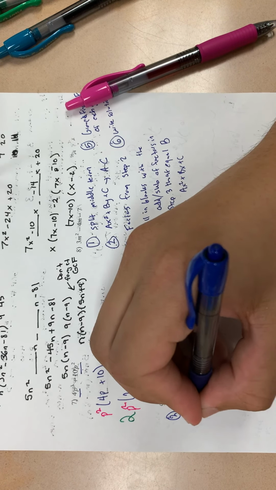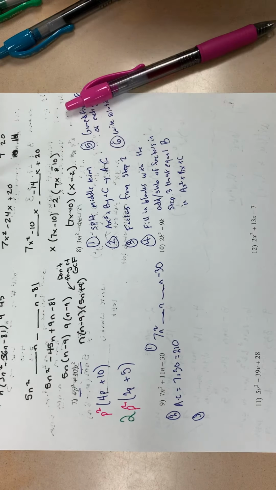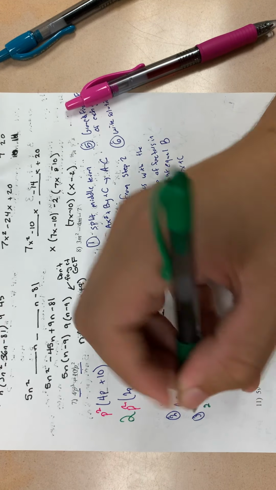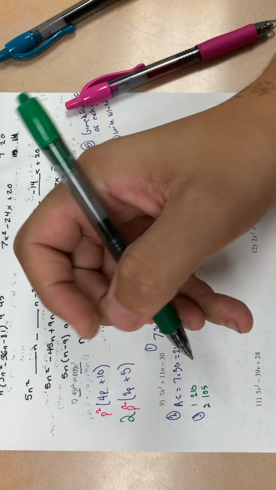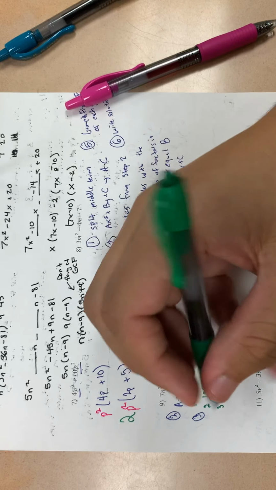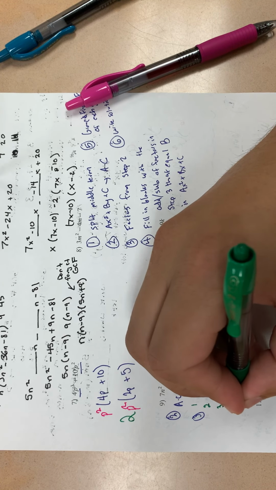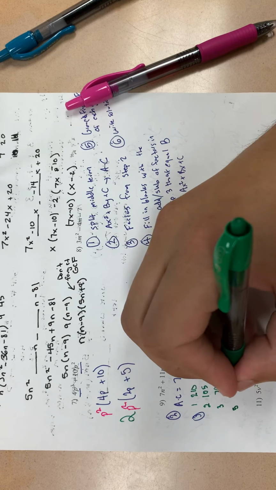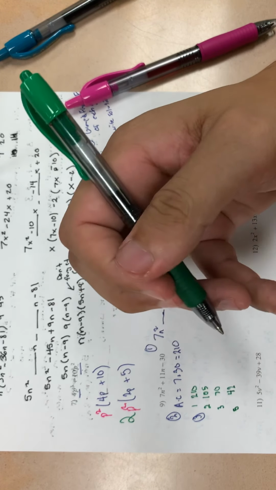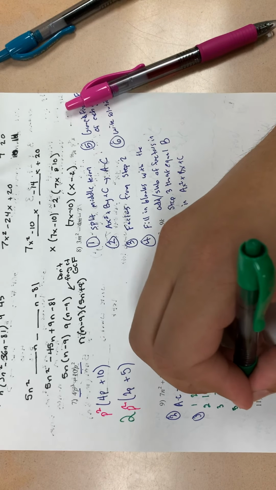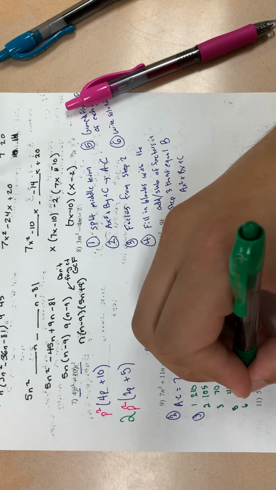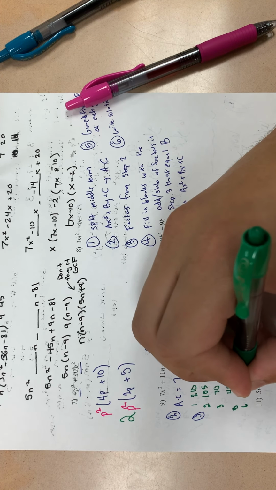Now I need to find the factors of 210. 210 can have 1 and 210. It can have 2 and 105. It could have 3 and 70. It doesn't have a 4. It could have a 5 and 42. It could have a 6 and 35.